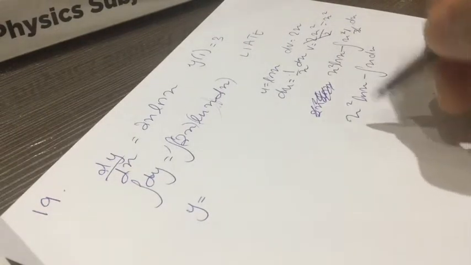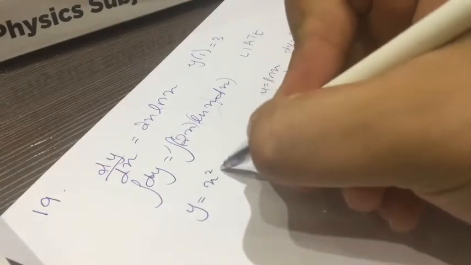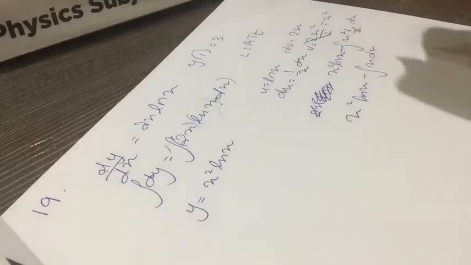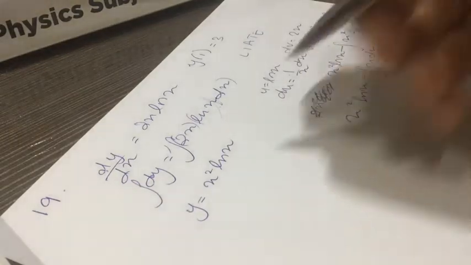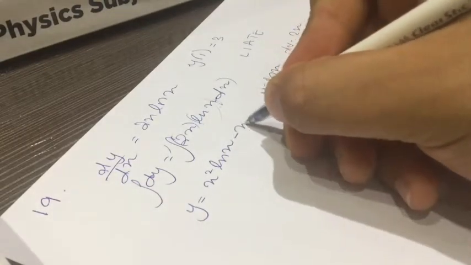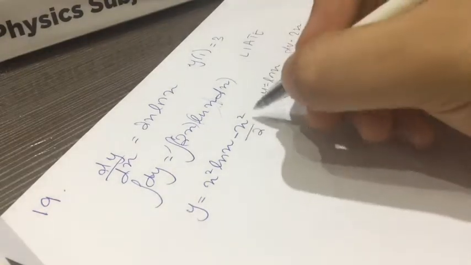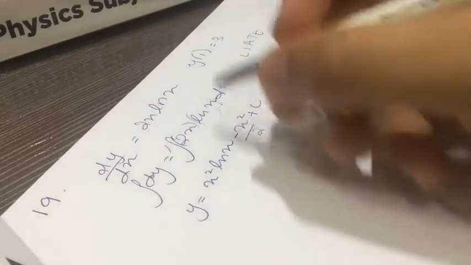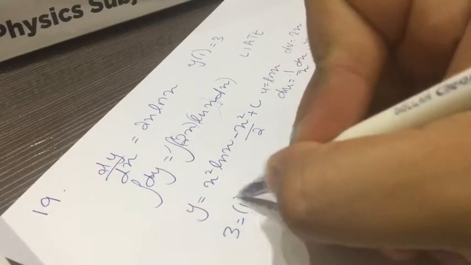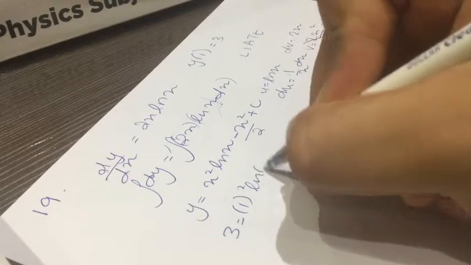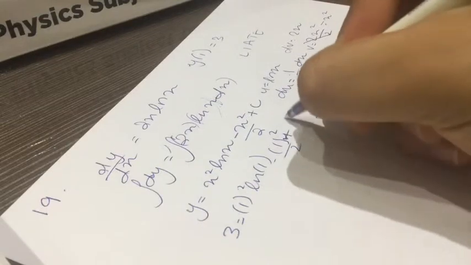So the answer is x squared ln x minus, integrating x gives us x to the power of 2 over 2, plus c. Given the condition here, we can substitute 3 equals 1 squared ln of 1 minus 1 squared over 2 plus c.